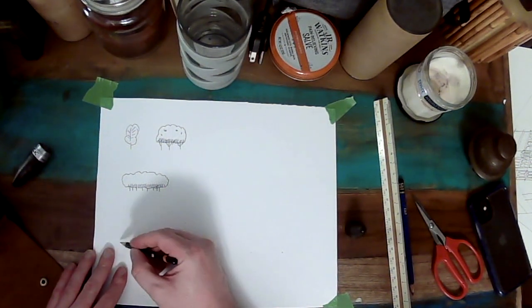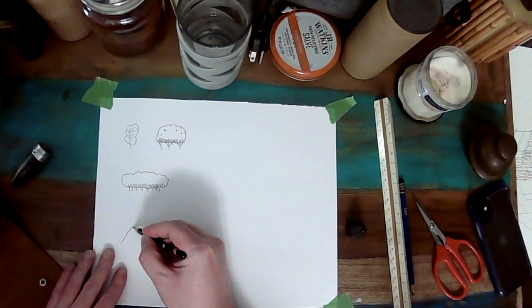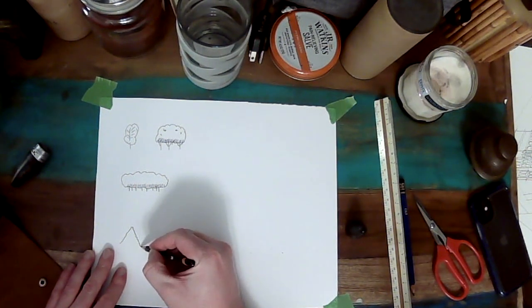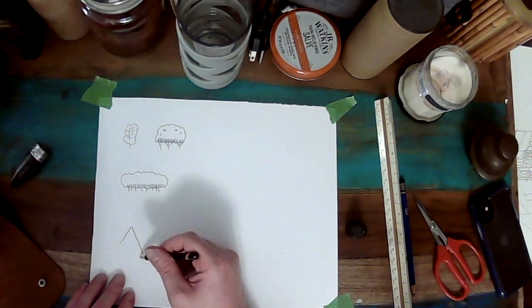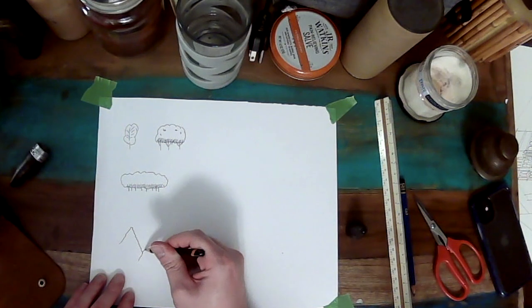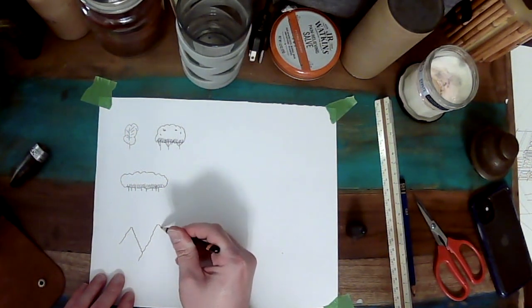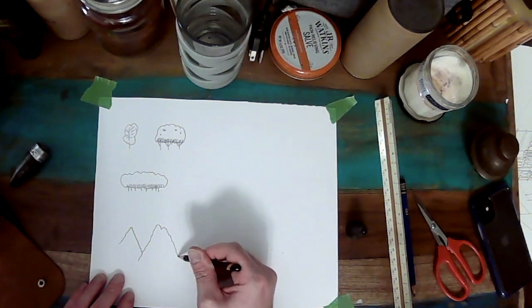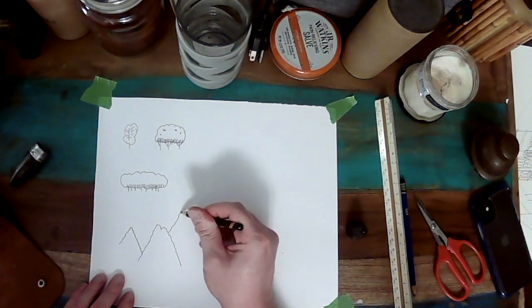Next, I'm going to draw some mountains. They're kind of jagged. I'm going slow. I'm kind of moving my pencil as I go. Give it a nice squiggly effect. That'll make it look a little bit more naturalistic. Those are our mountain peaks, and then one big mountain in the back.